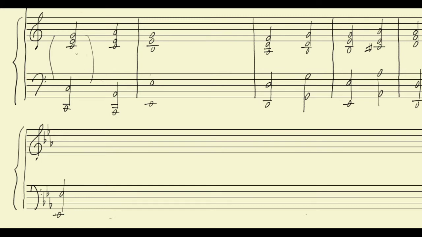So in my right hand, I have a C major chord, so C, E, G. So the C is going to go up a minor third to become an E flat. The E is going to go up a minor third to become a G, and the G is going to go up a minor third to become a B flat. So there we go. There's my first chord.